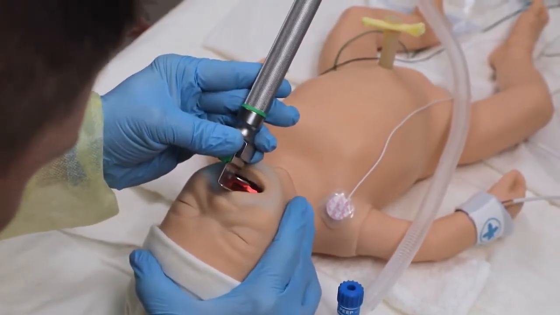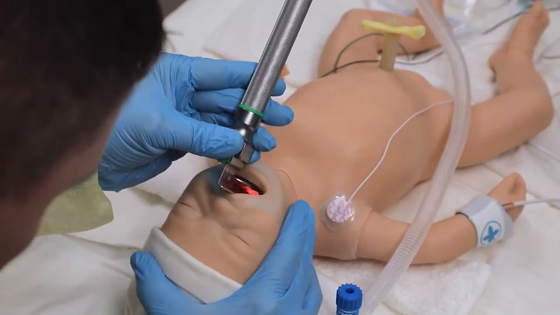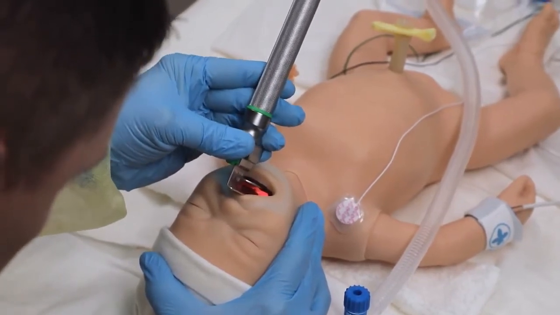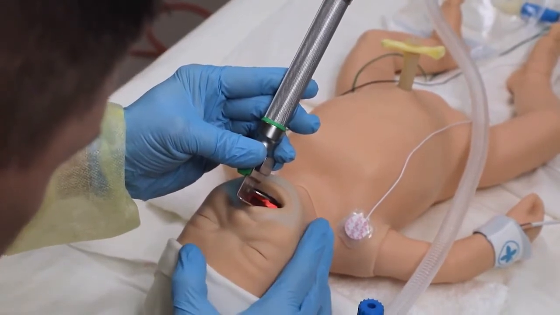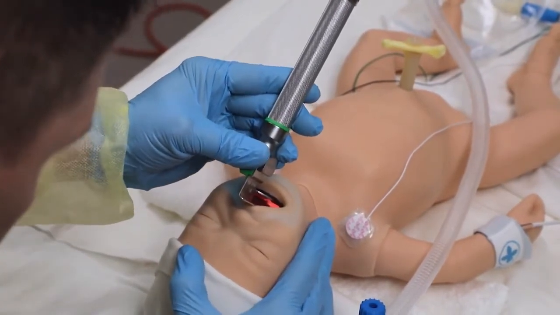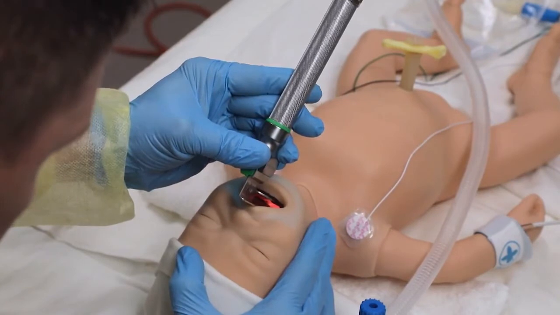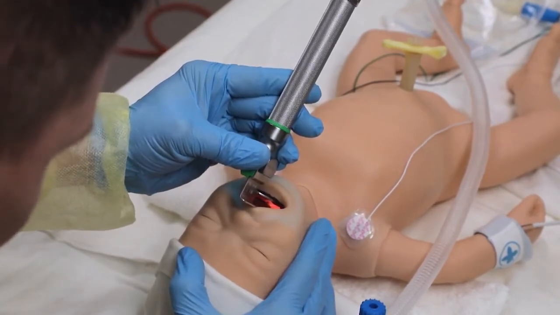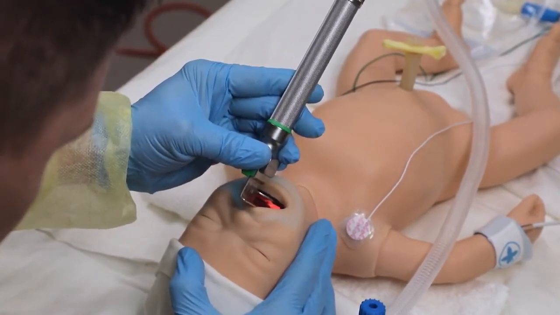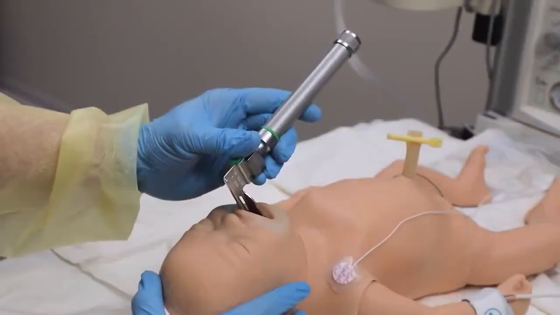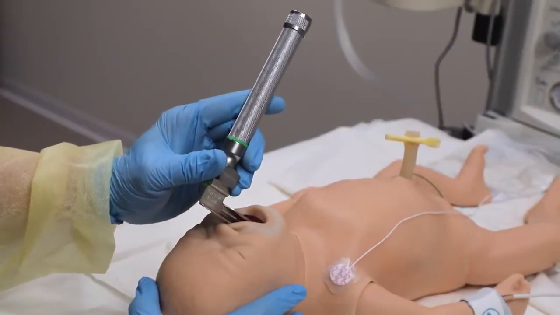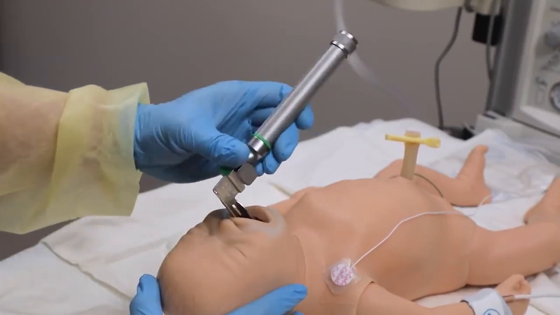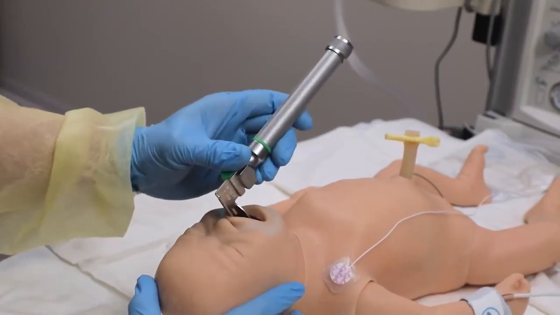Gently push the tongue toward the left and advance the blade until the tip lies just beyond the base of the tongue in the vallecula. Lift the laryngoscope and blade to expose the pharyngeal area. Raise your arm, but do not bend or rotate your wrist. Your wrist should remain stable. When lifting the laryngoscope blade, do not pull the top of the handle or rock the blade, which may injure the baby's lips and gums.